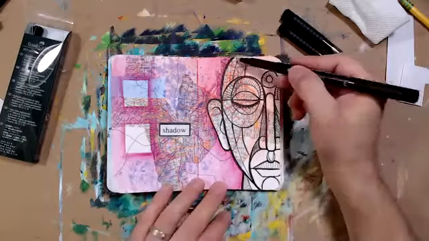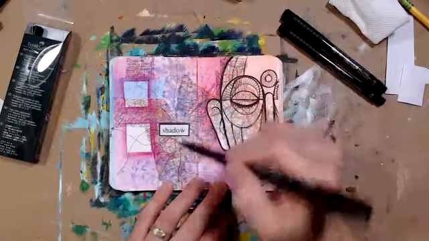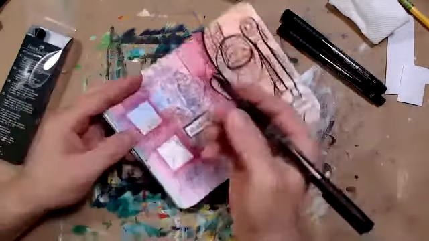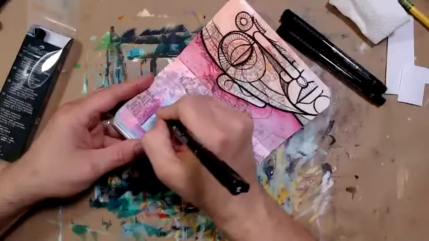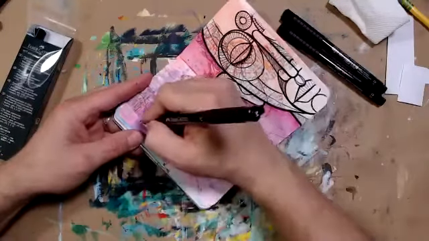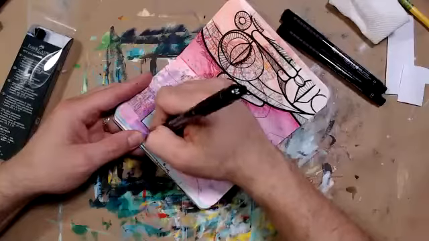And so I've got these really dark lines here. I got the dark line around the word shadow. And then I'm going to just take this black pen around the little squares here.